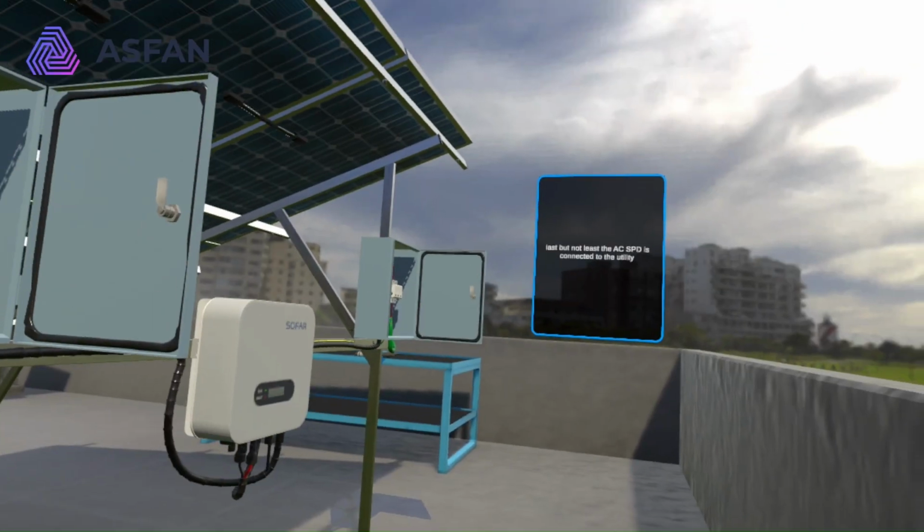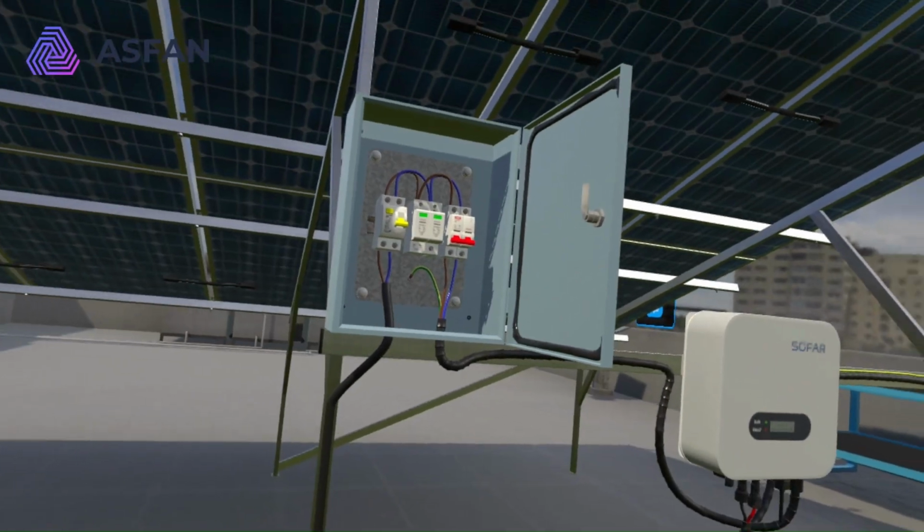Last but not least, the AC SPD is connected to the utility. All done.